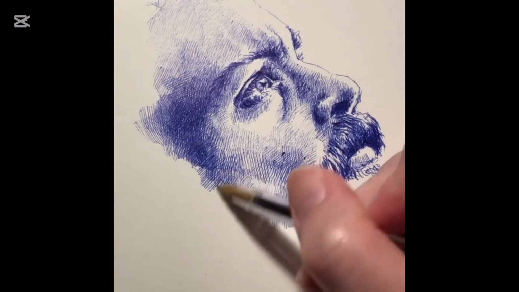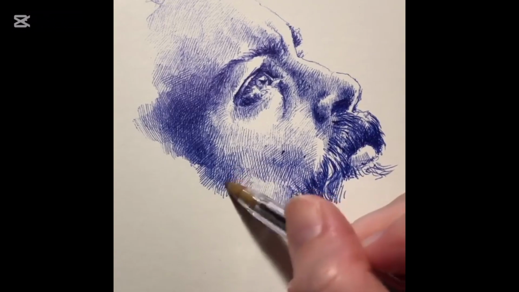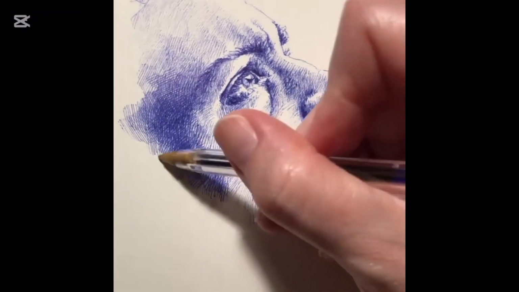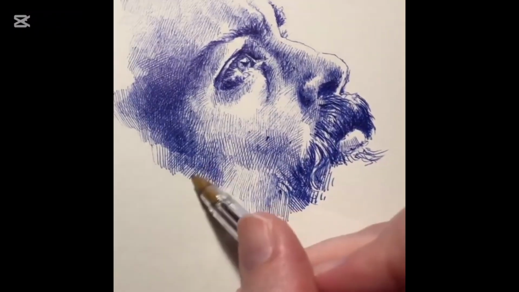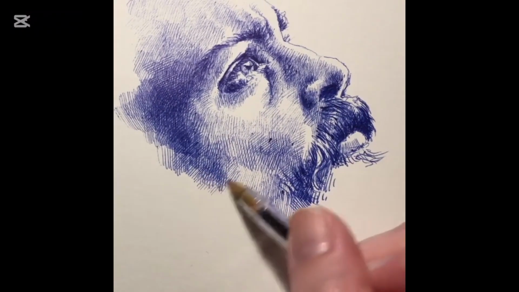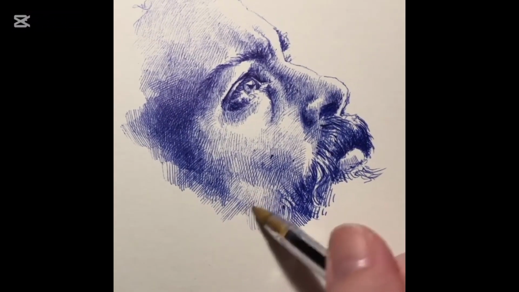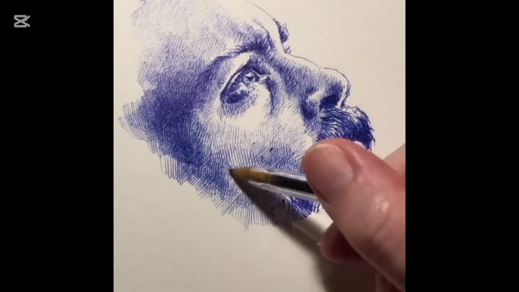for texture and shading. Ink pens, especially micron pens, are harder to achieve fine shading with than other mediums. When using them, be careful, patient, and precise. It requires advanced skills. One of the most commonly used ball pens is Bic.